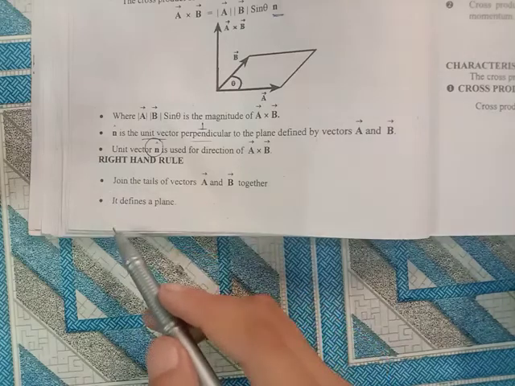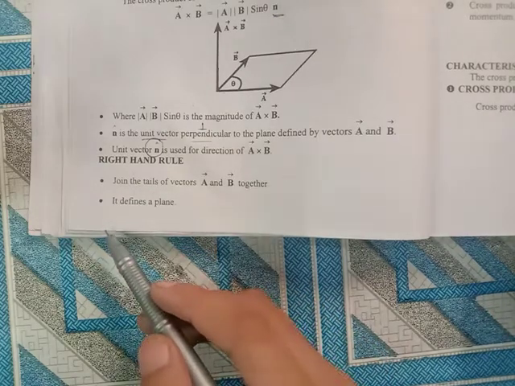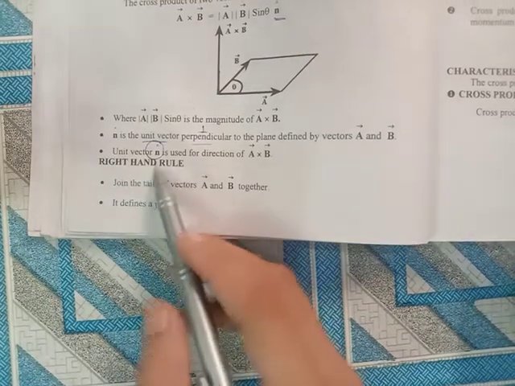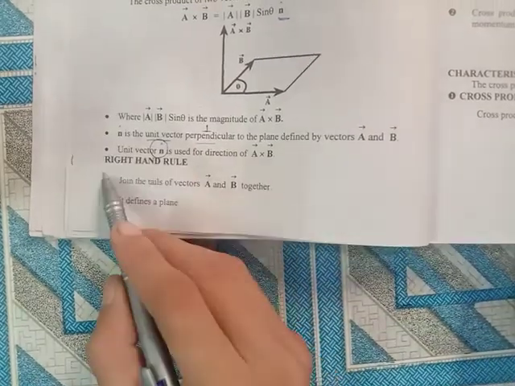To tail rule or a head to tail rule, not head to tail rule. We find out the direction of a vector product or a cross product by right hand rule. What is the right hand rule?